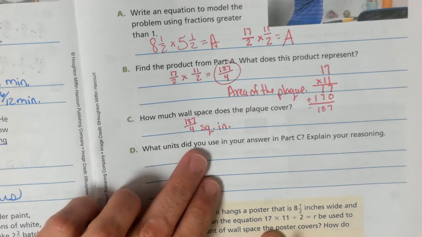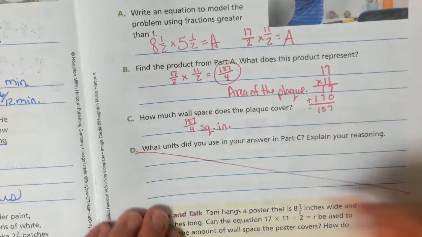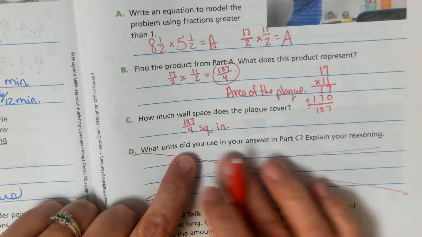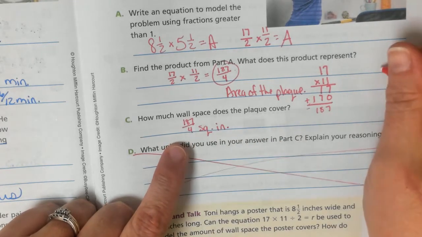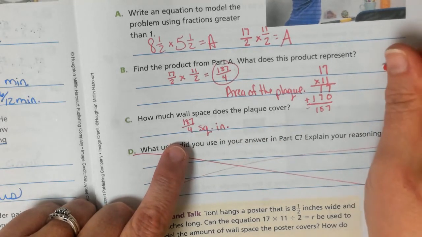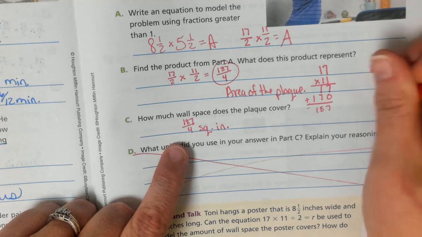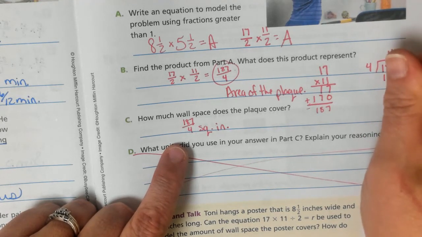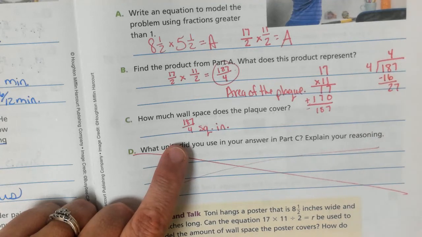And if we wanted to, we're going to skip number 9, or letter D. If we wanted to find the exact, or the mixed number instead of having the improper fraction, we could take our 187, divide by 4, 16, and we have 27.